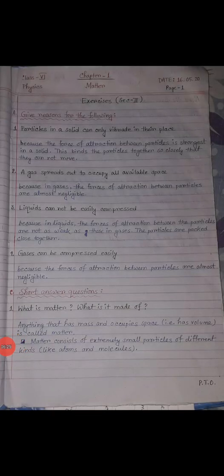First one is give reasons for the following. First question. Particles in a solid can only vibrate in their place, and the answer is because the force of attraction between particles is strongest in a solid. This binds the particles together so closely that they can't move.